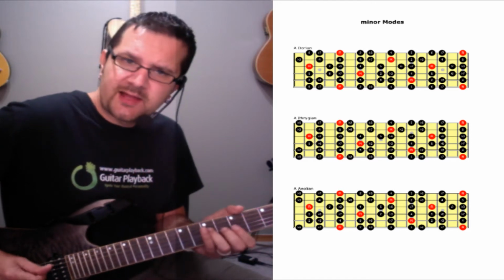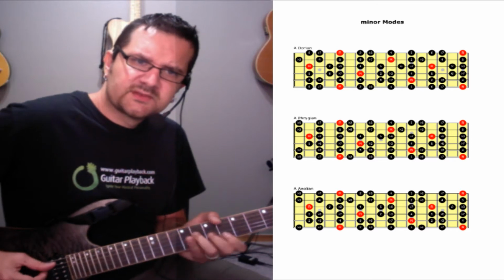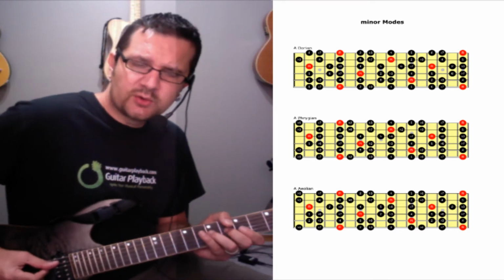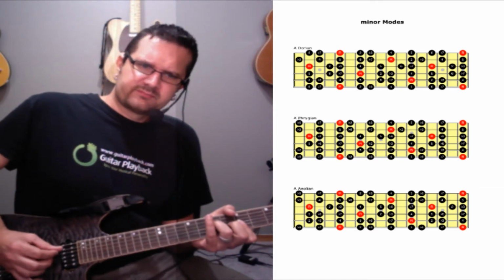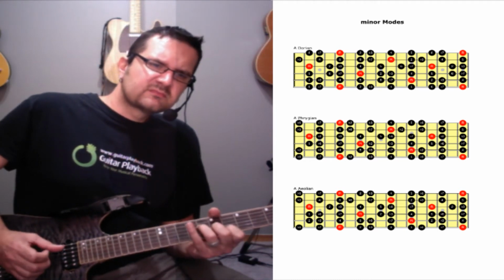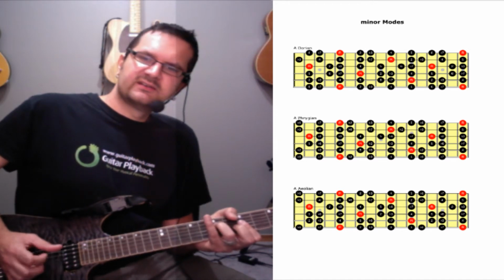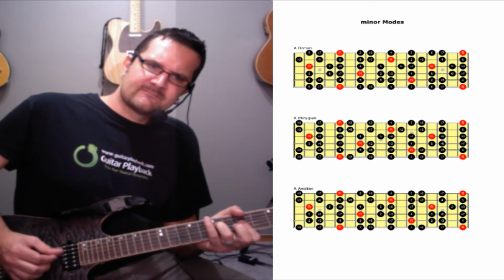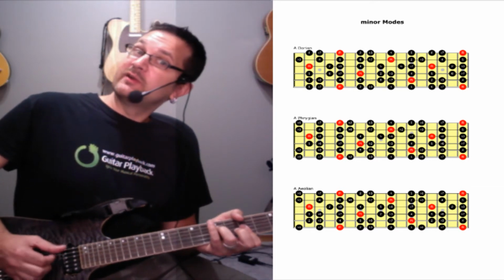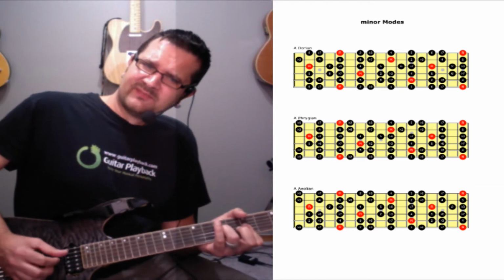Now if I play these two triads in relation to my bass note, which is A, I'll have a Dorian color. This is very Phrygian. Very different than the Dorian. You hear the difference?